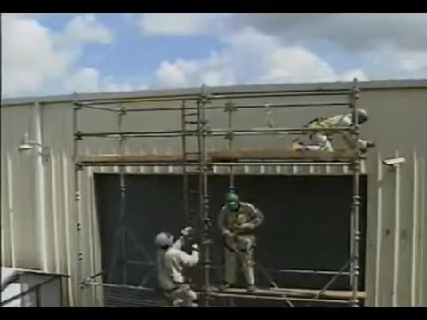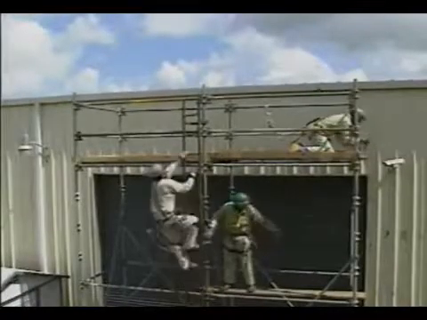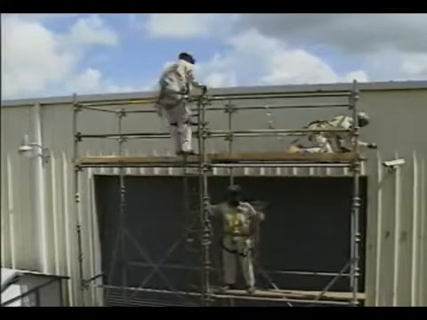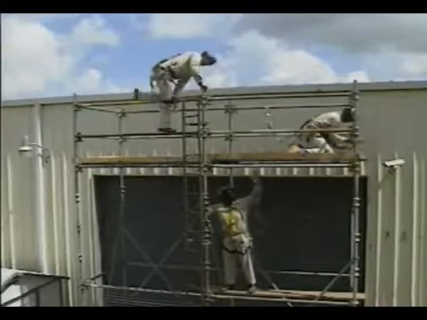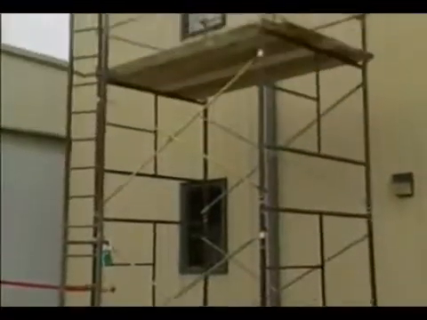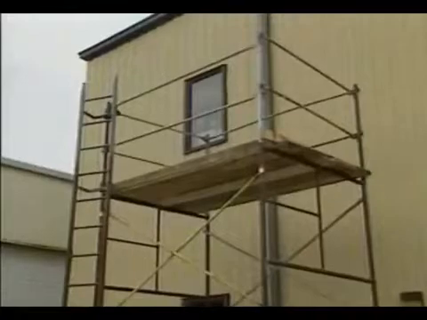A so-called fixed scaffold is basically a temporary elevated steel framework that's assembled on a job site and used to support personnel and materials for construction and maintenance work. A number of different types of fixed scaffolds are available.